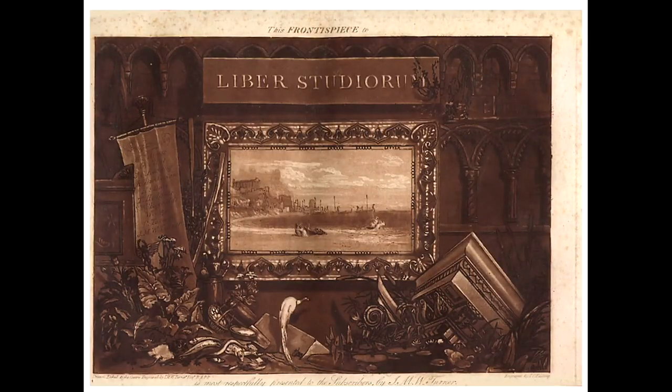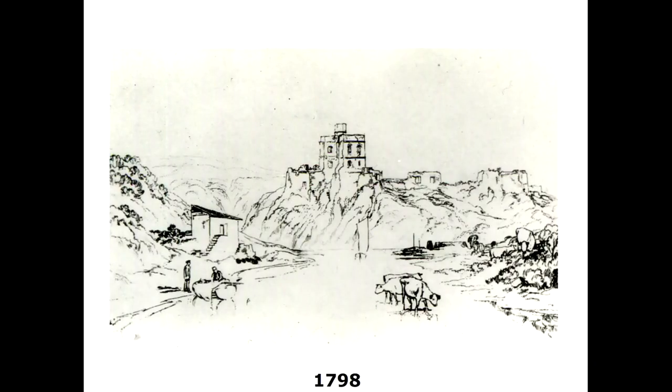This evolution is apparent in his treatment of favorite sites, which he drew from for his book of engravings, Liber Studiorum. He painted these sites again and again as he aged, adding color and removing line. Norham Castle in Northumberland is a prime example.